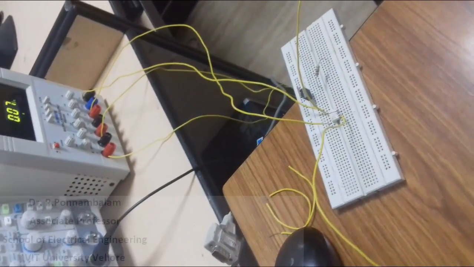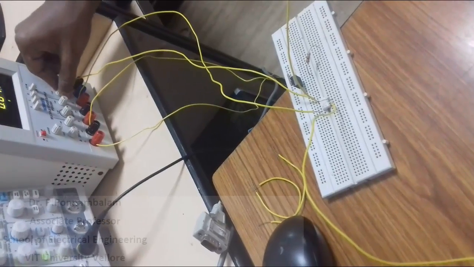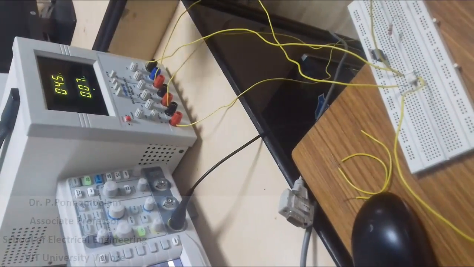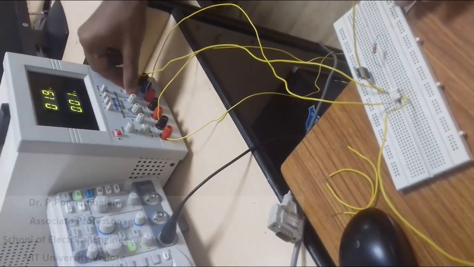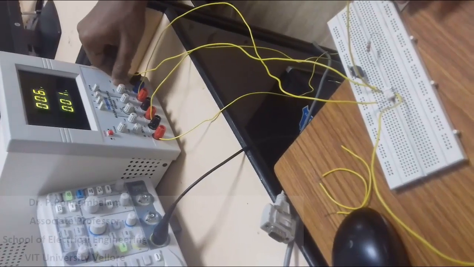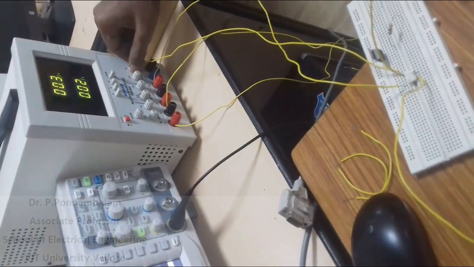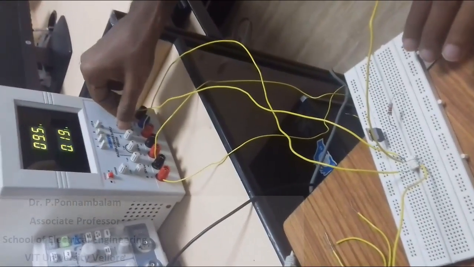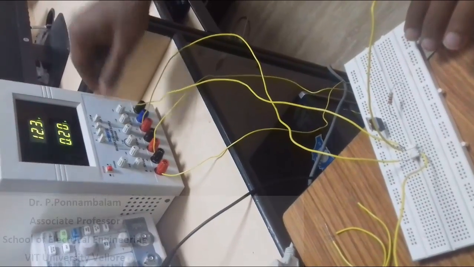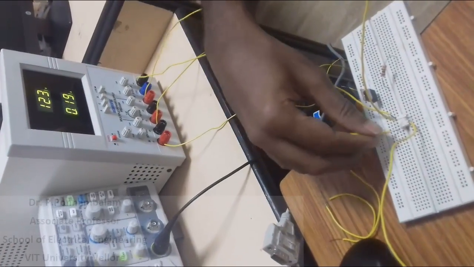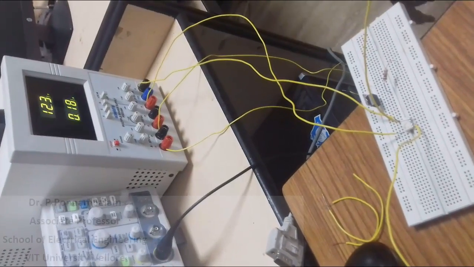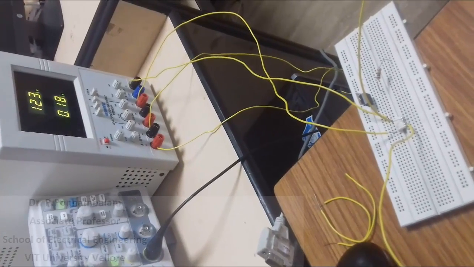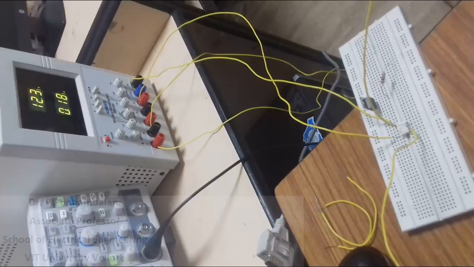This is the B source, and I will have to keep it at least at 12 volt. Since I am using the TLP 250, my output VCC should be at least 12 volt. So I am giving 12 volt and now I am checking the output from the optocoupler.